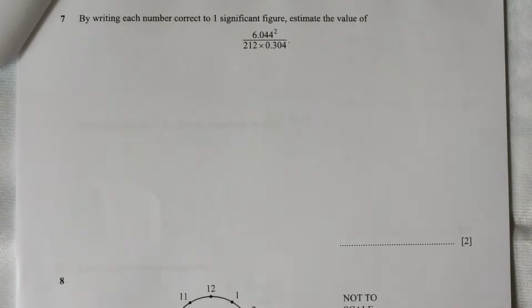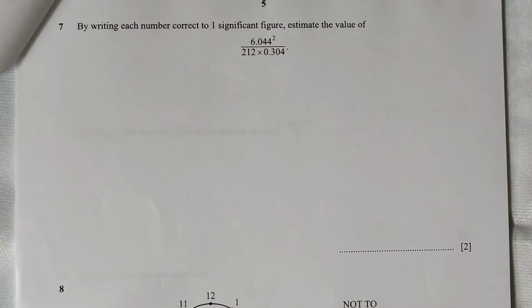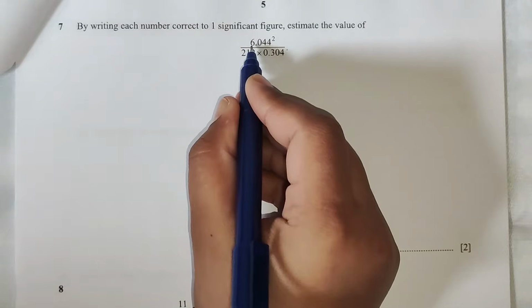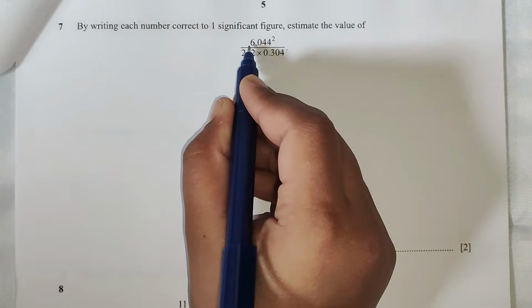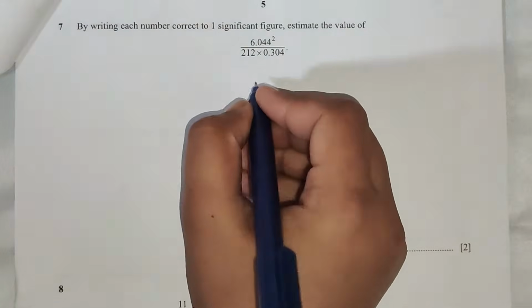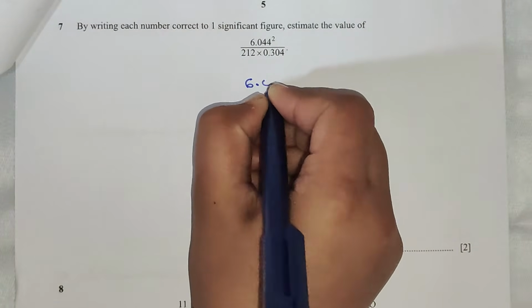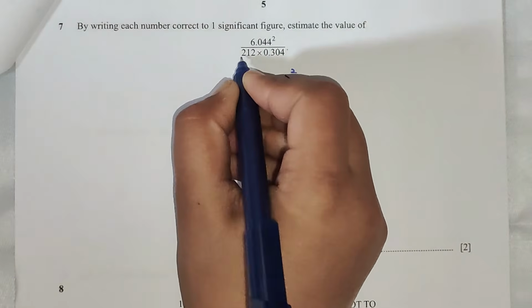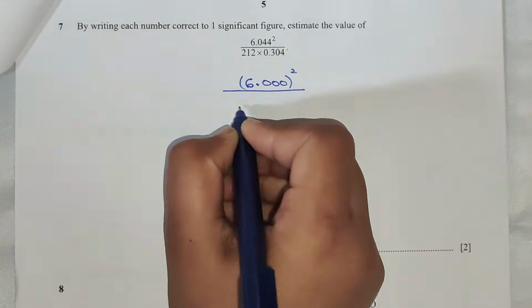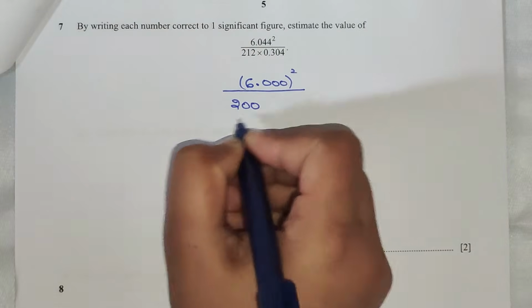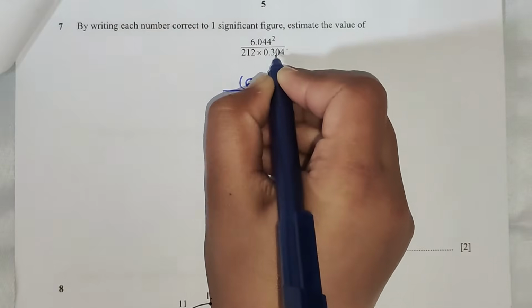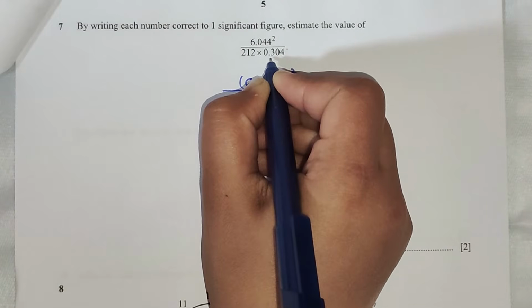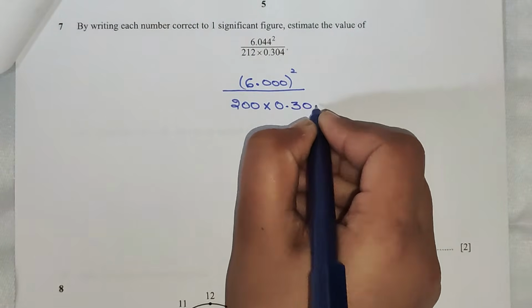Question number 7. By writing each number correct to one significant figure, estimate the value of. Okay, so first we need to write all of them to one significant figure. As you see, we have 6 and the next digit is 0. So keep the 6 as it is and replace the others with zeros. So we have 6000 whole square. Okay, now we have 2 and the next is 1, so keep the 2 as it is and replace the other digits with zeros, times 0 point. We have 3 and the next is 0, so keep the 3 as it is. So we have rounding down here.